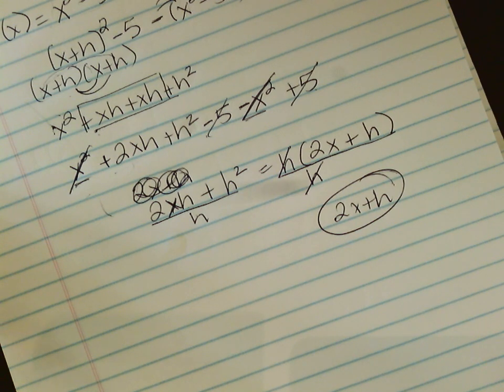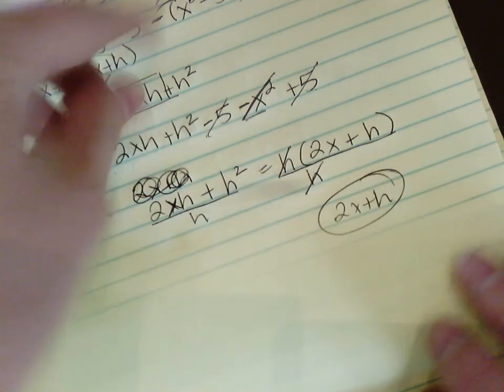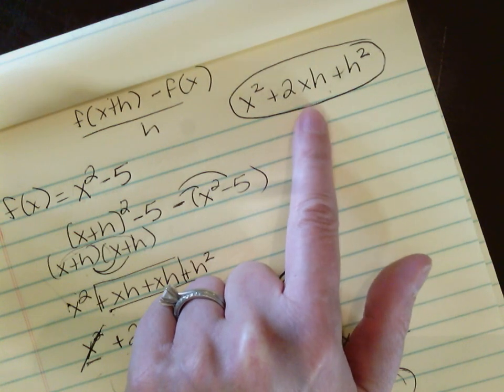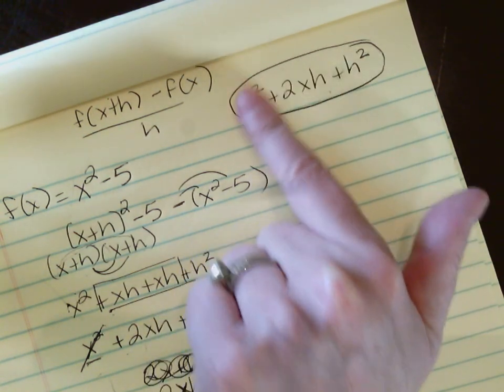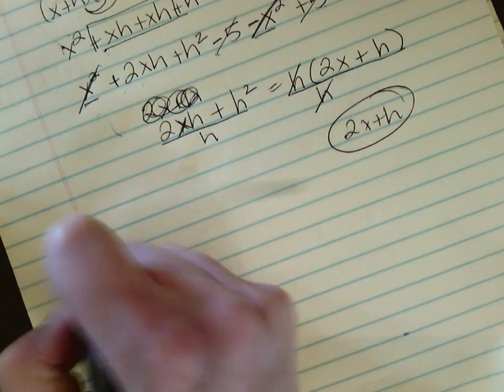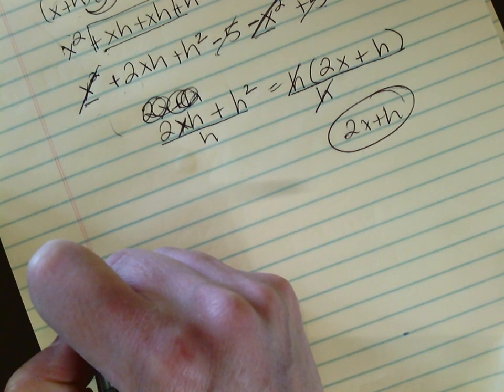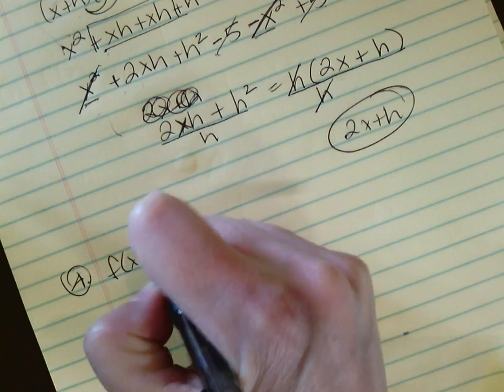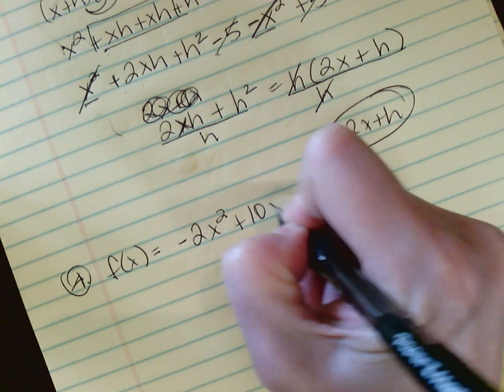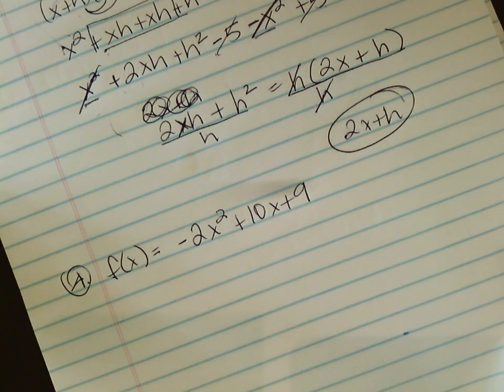Okay, number 4. Now remember, I'm going to keep this handy because in number 4 I've got another x squared, which means I'm going to have an x plus h squared. So I want to keep this handy so I can skip that step. Let's look at number 4. My function is f of x equals negative 2x squared plus 10x plus 9. So let's construct the difference quotient.